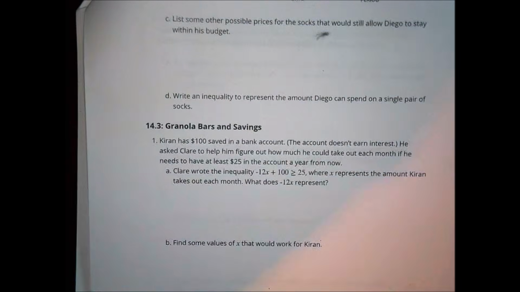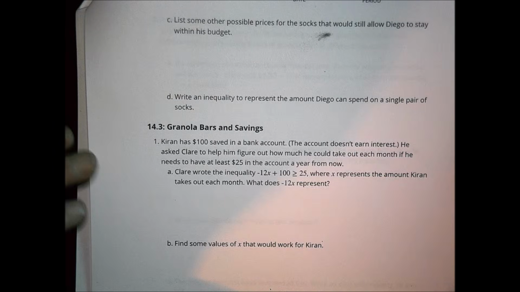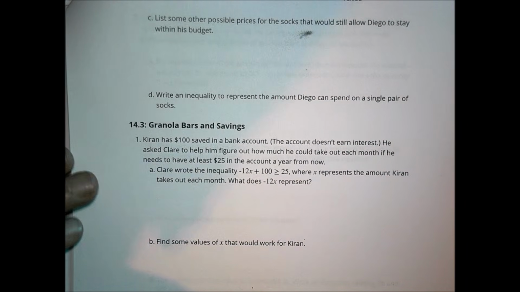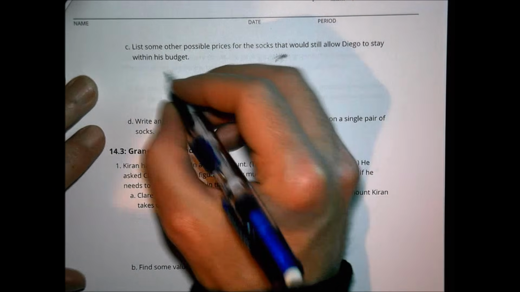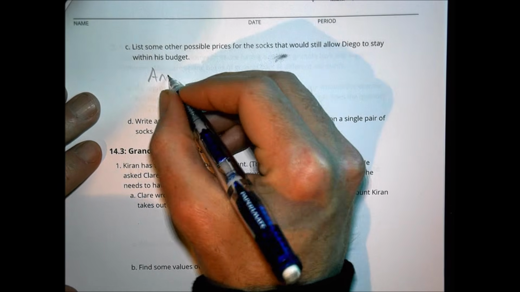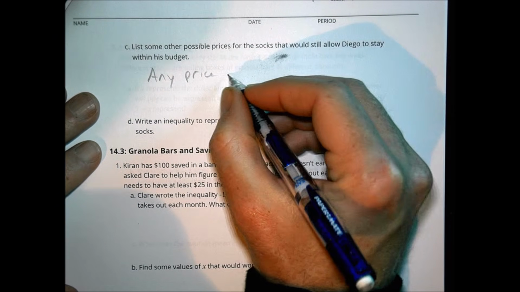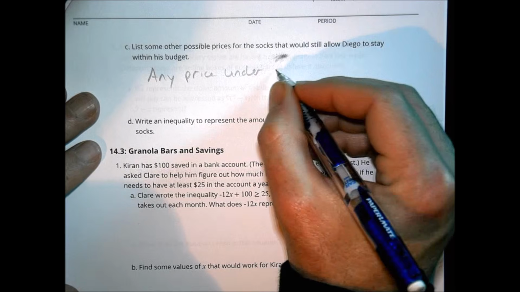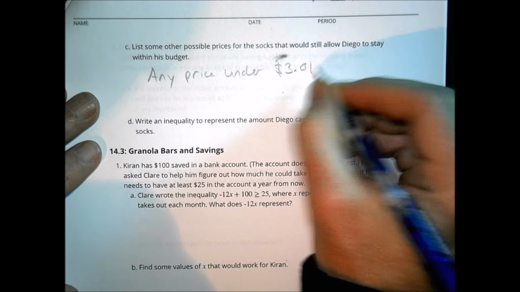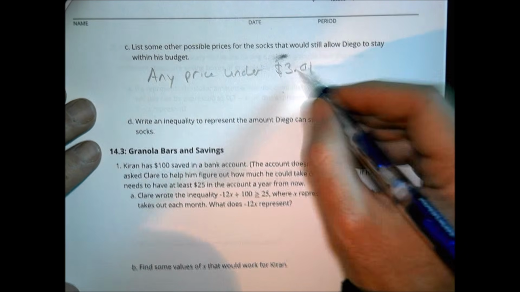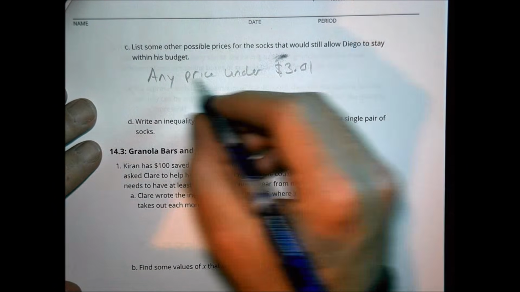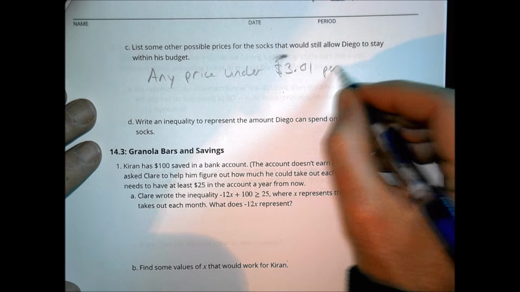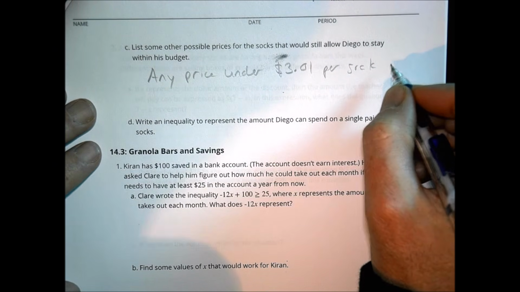List some other possible prices for socks that would allow him to stay within his budget. So in this case, if he's going to stay in his budget, for that to work, it would be any price under $3.01. If he spends $3.01 for 5 socks, we know it works. If he pays any price under that per sock, it's going to work just fine.